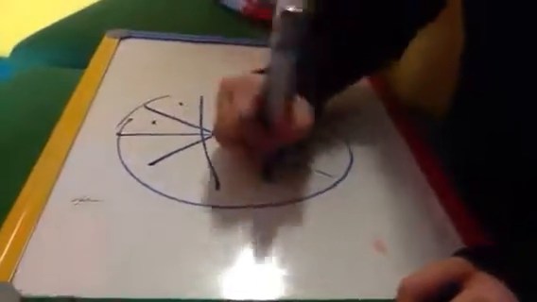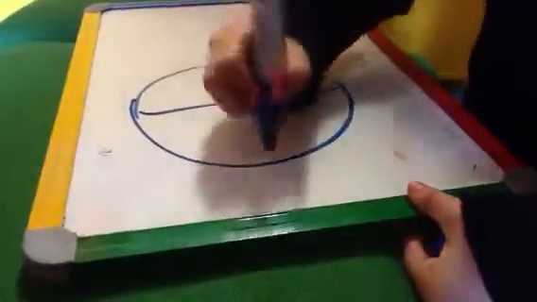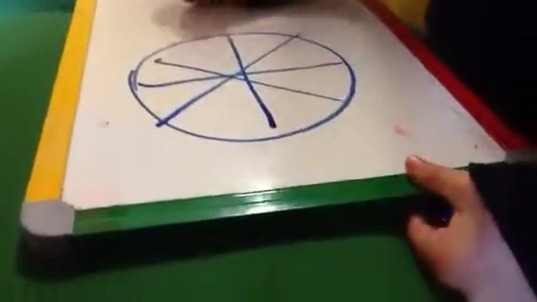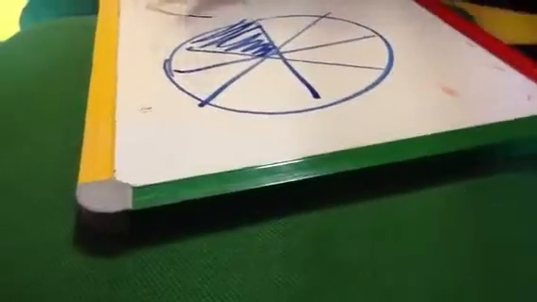Okay, now we're going to learn about eighths. As you were saying, this is an eighth. Just make sure that we've got 8. Yep, correct. We've got 8. So if you colour 1 in and bring it out, that's a triangle.